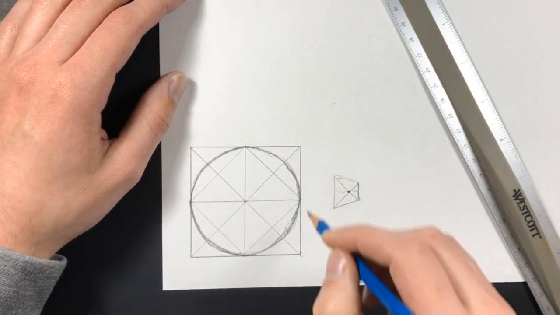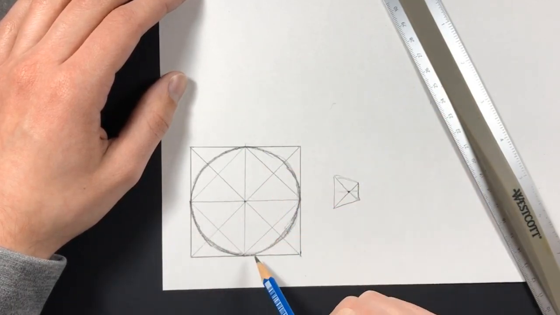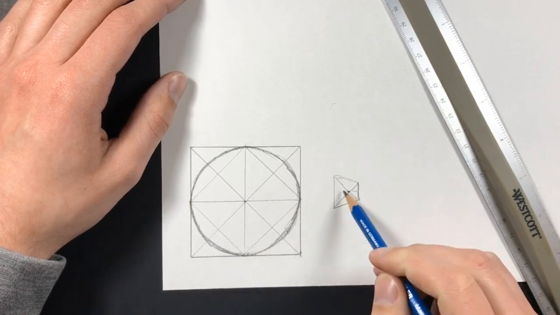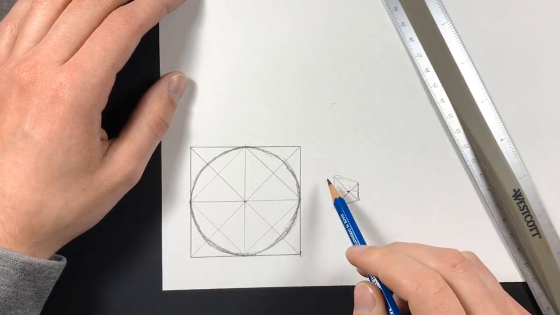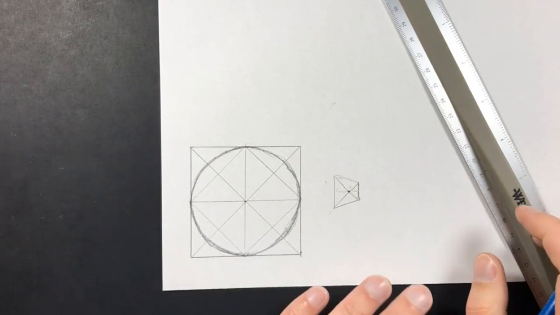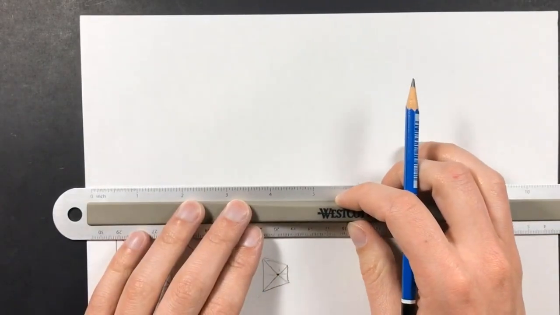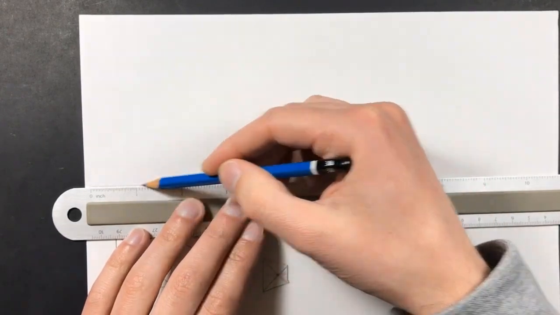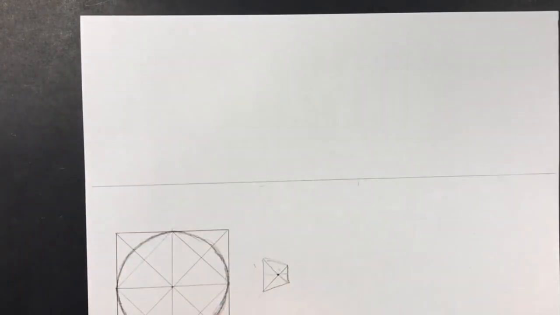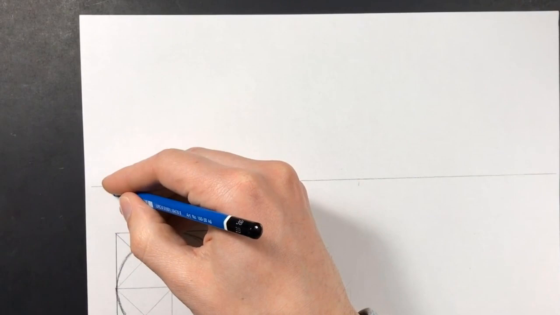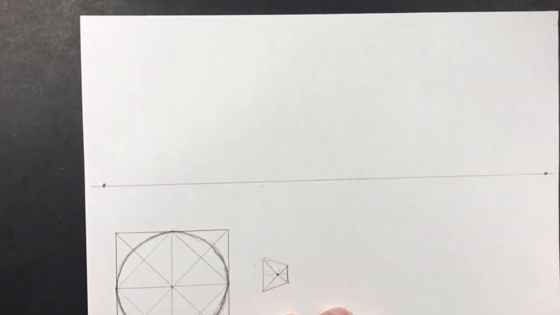So basically, by drawing this diagram, we have a good understanding of how to recreate the circle on a plane that's in perspective. So what we want to do now is apply this to a perspective drawing. So we're going to start off by drawing our horizon line. Then we're going to go ahead and add in our 2 points. So we'll add one vanishing point there and another vanishing point right here.